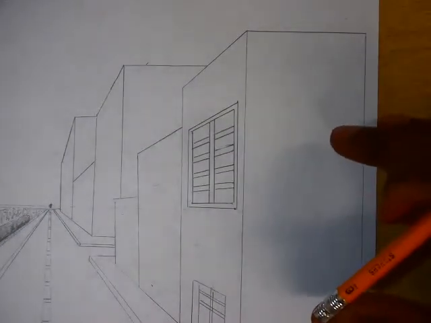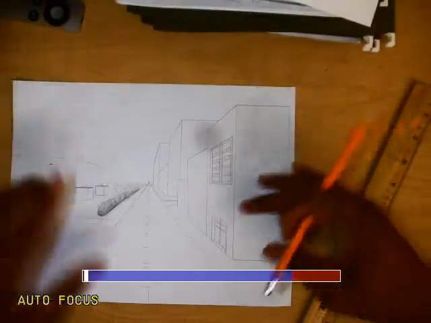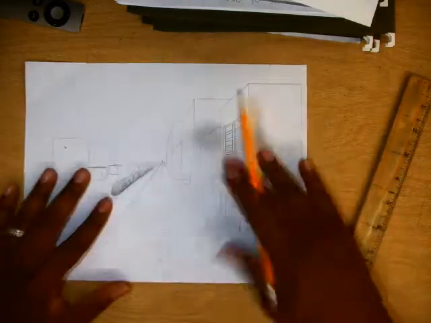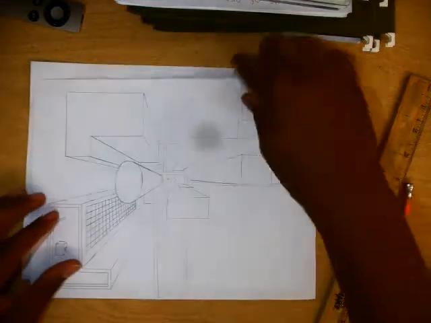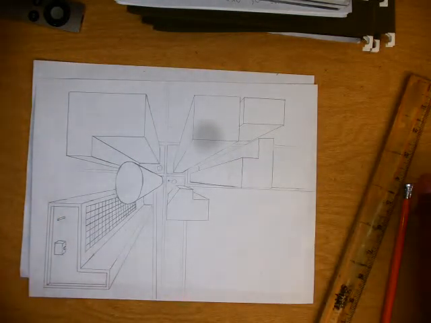Zoom back out, and I have put a window on that side. Okay, so that's the street level and the bird's eye level. Okay, there you go.